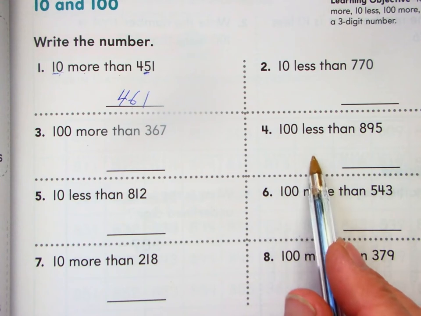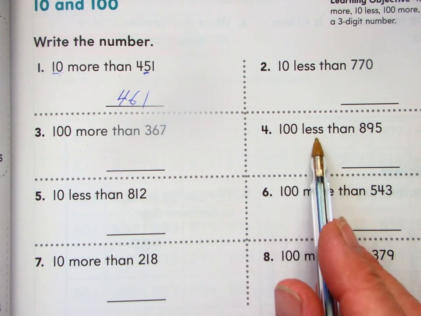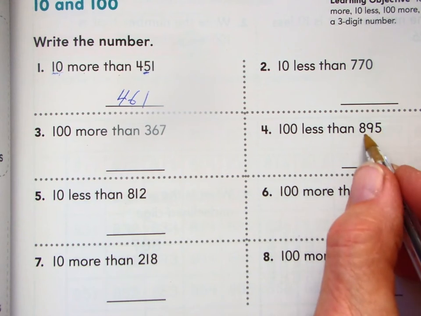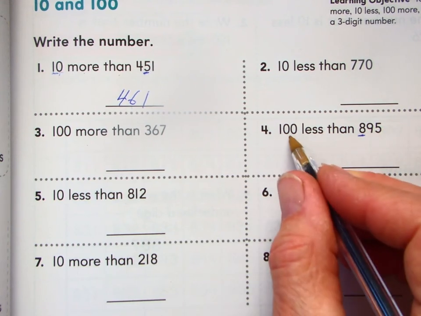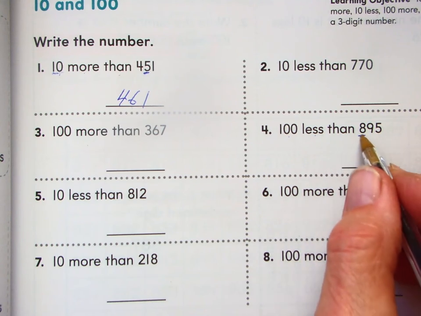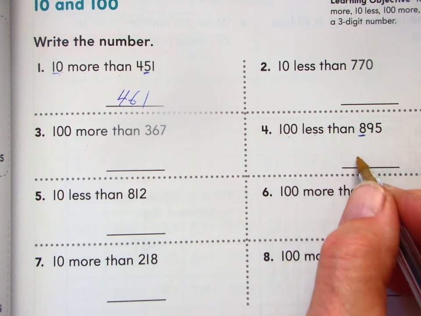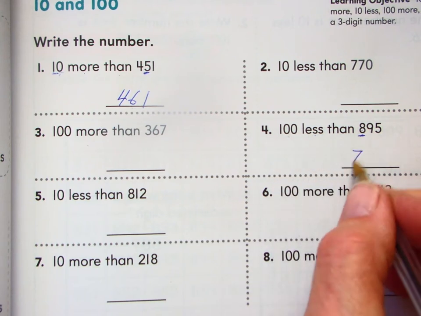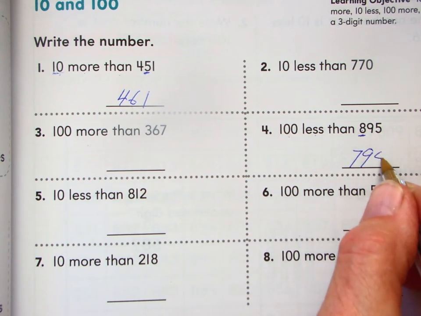Let's do number 4 together. 100 less than 895. Okay, here's the hundreds, 800s, but we're going to take 100 away. Quitamos 100. Hay 8 centenas, quito una, 7 centenas. 800s, take 1 away, 700s.